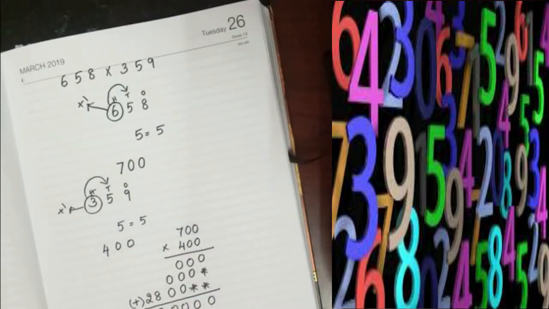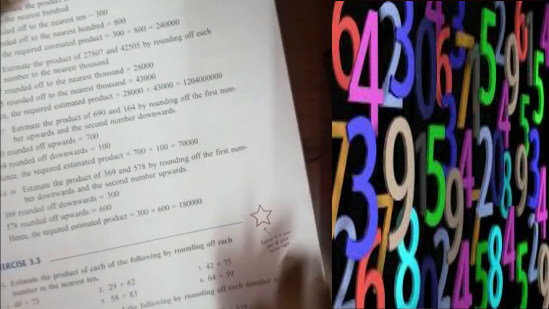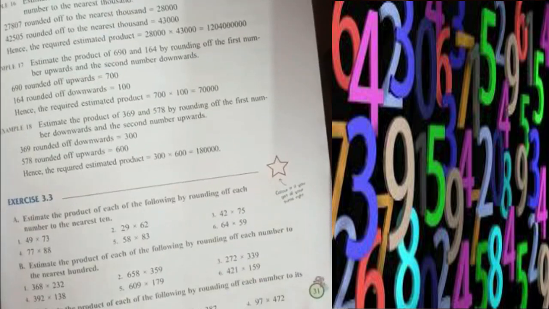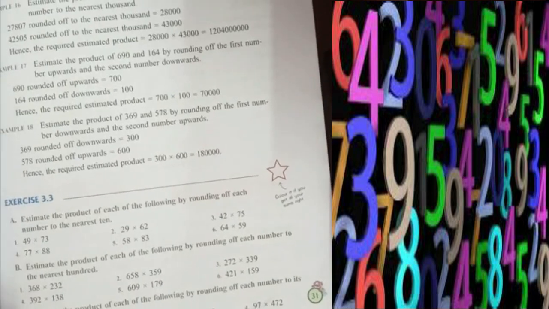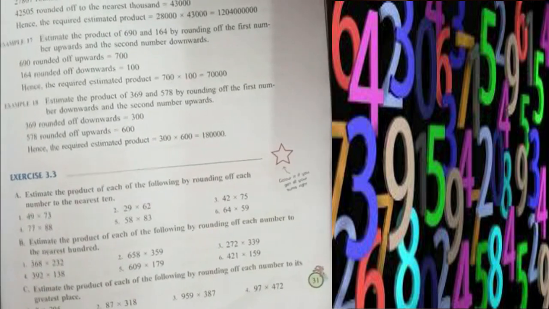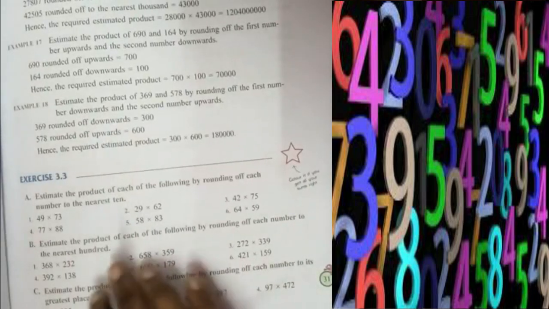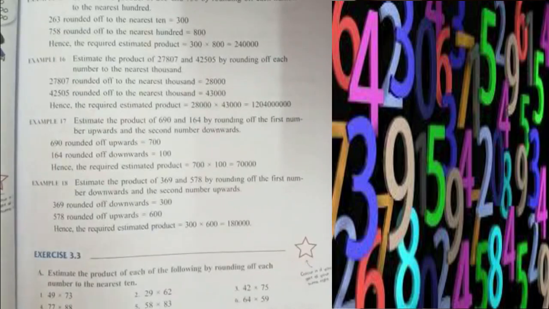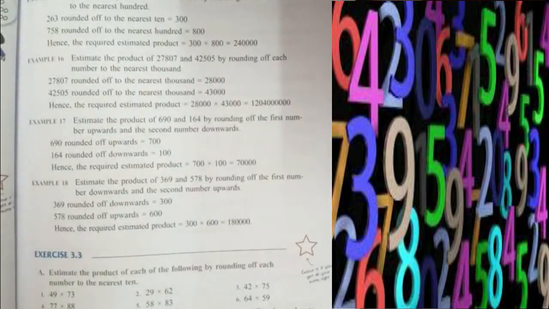Okay. Next, we are going to see an example sum which is given in your book, page number 31. They have given an example sum on page number 31. Okay, example 17.